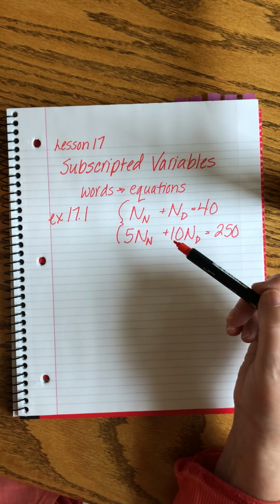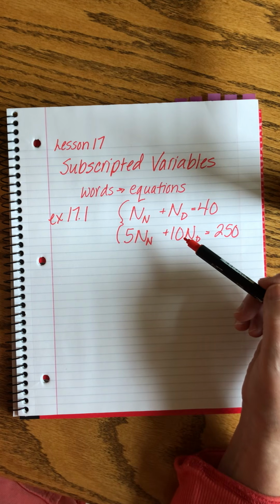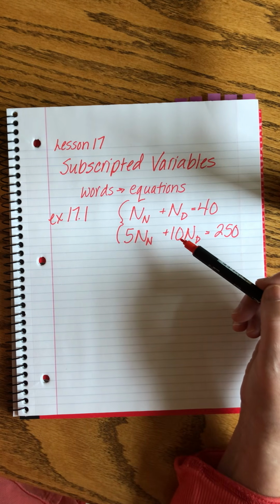I'll tell you, sometimes the difference between Algebra 1, Algebra 2, and Advanced Algebra gets kind of muddied in my brain because, you know, I'm going back and forth between them all the time.